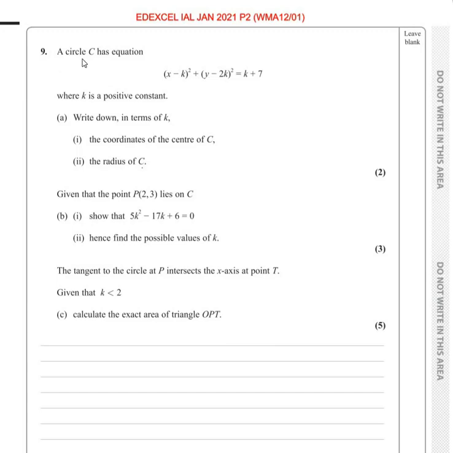It says, a circle C has equation (x minus k) the whole squared plus (y minus 2k) the whole squared is equal to k plus 7, where k is a positive constant. Write down, in terms of k, the coordinates of the center of C and the radius of C. So what they want us to do is, using this given expression, find the coordinates of the center of C and the radius of C.